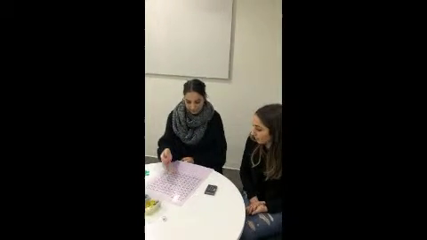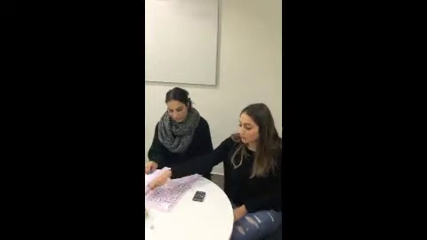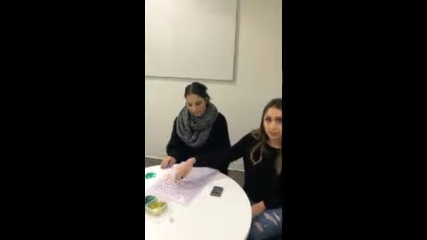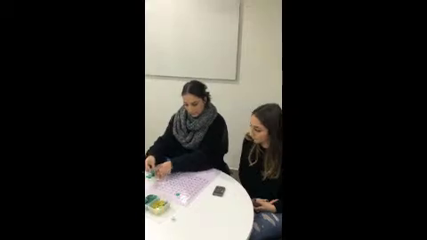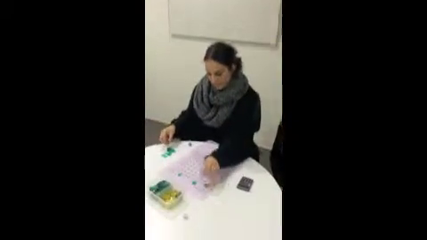Okay, so this activity is appropriate for students in grade 1 and 2. It's a counting pattern activity. So basically we have a 100s chart here and Hassna is going to roll the dice. What did you get? 4. Okay, so she's going to use the counters over here and she's going to place one counter over every number that is in the 4 times tables. Do you want to get it closer?